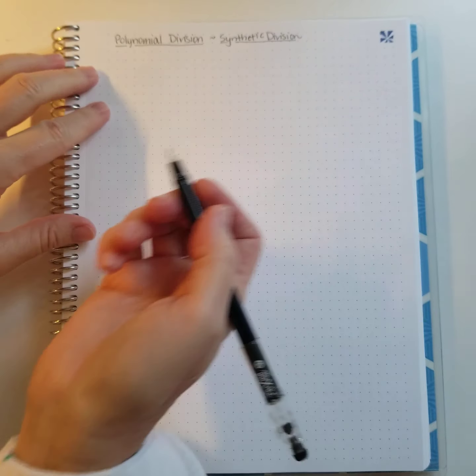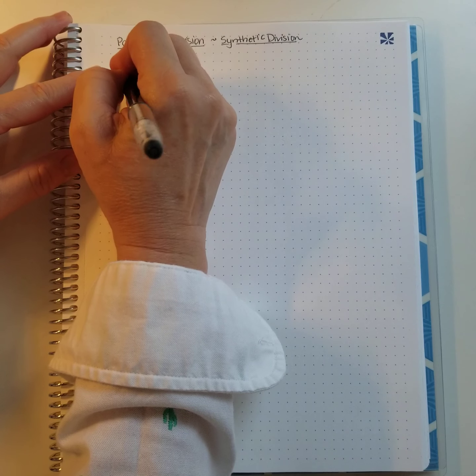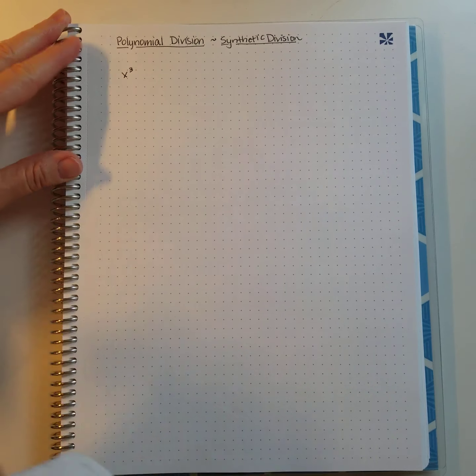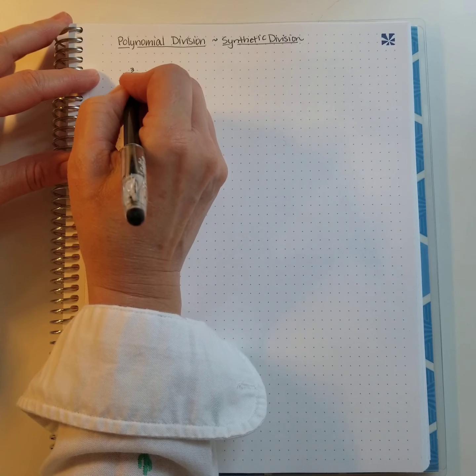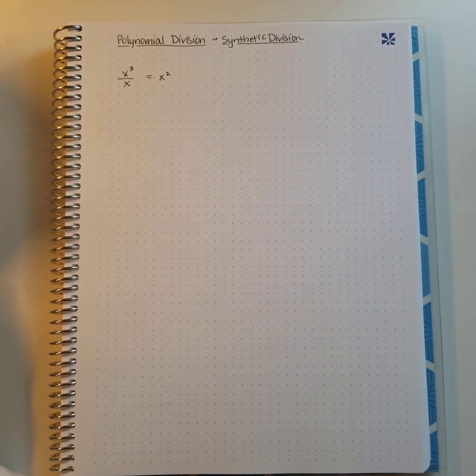Okay, we're going to talk about dividing polynomials. Just as an idea of what we're doing, let's say we have a function like x cubed, and we want to divide it by x. Well, we know that generally will give us an x squared term. So x cubed divided by x is x squared.